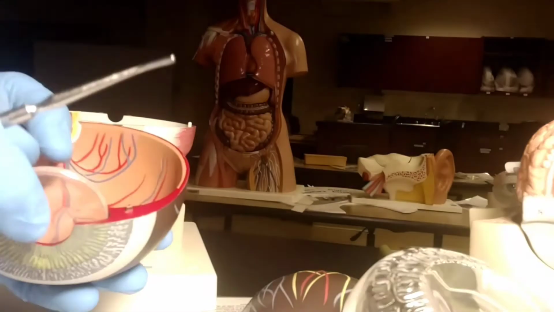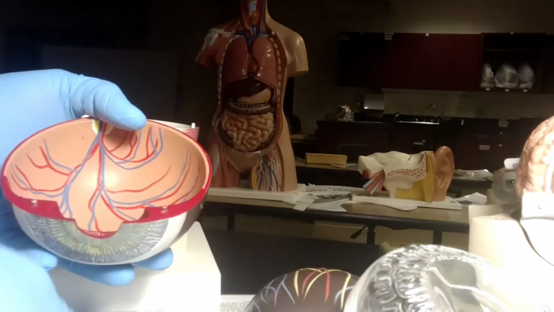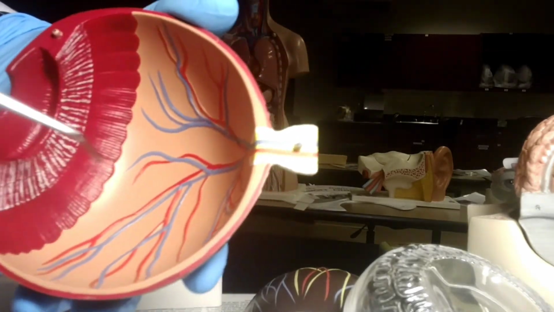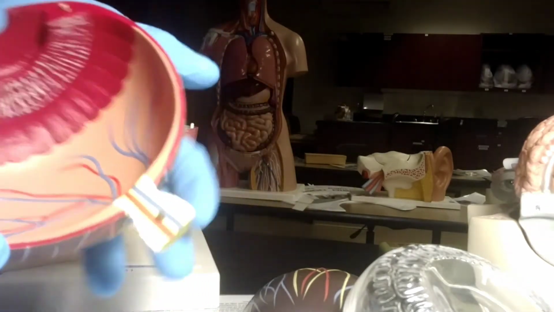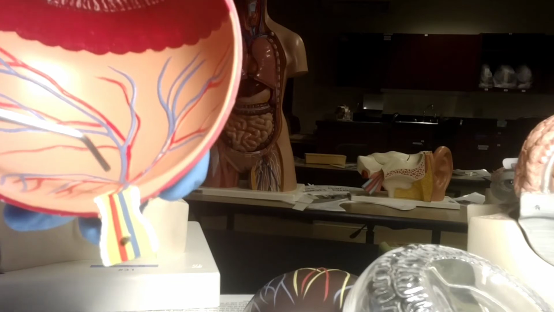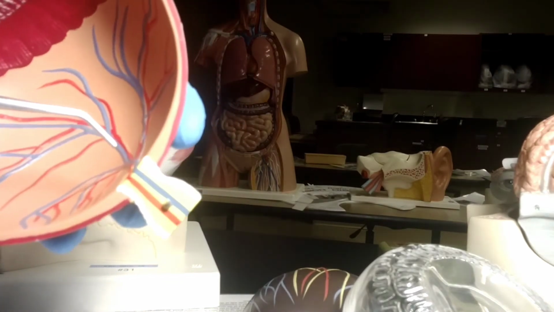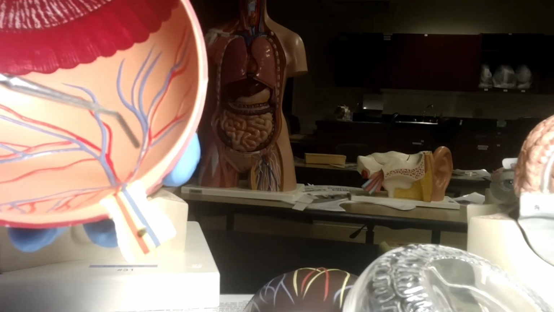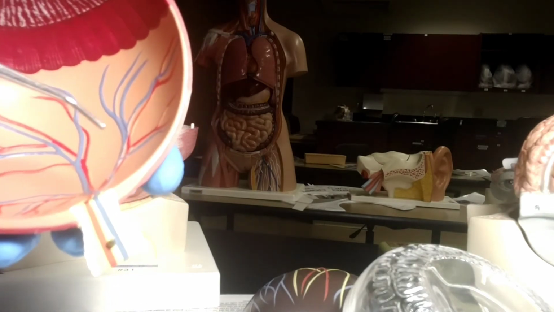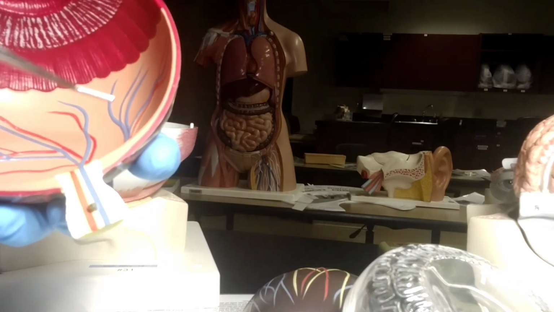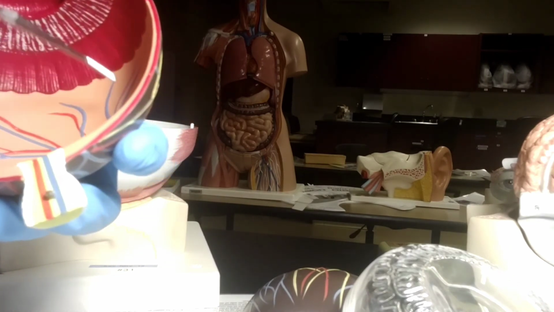If we take this out, and we take the lens out also, we will find the neural layer. The neural layer is the retina. And on the retina, you see here, this is where the optic nerve exits, and this is known as the blind spot. Lateral to it, you're going to find the area of the best vision, which is the fovea centralis. You see a lot of blood supply.